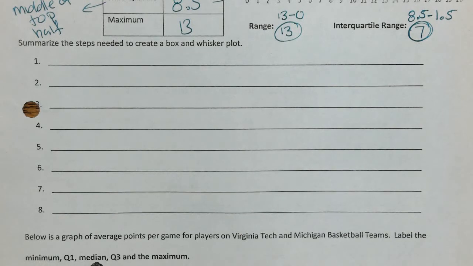Is this what we always do to make it? Yeah, you're always going to do the same steps. What if the box and whisker plot is already made? Then you don't have to draw, you have to analyze it. Wait, do we have to say how we found it? What if it's less than 8? Oh, you can do fewer than 8 steps, that's fine.